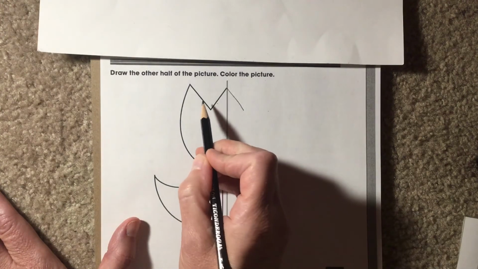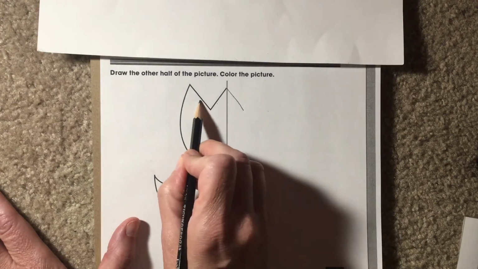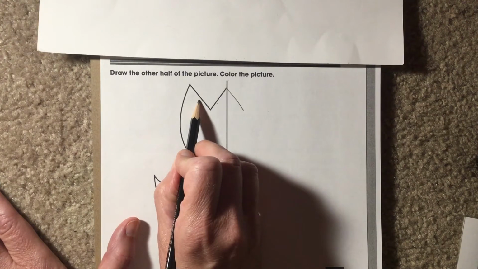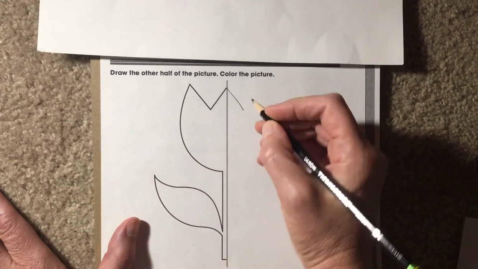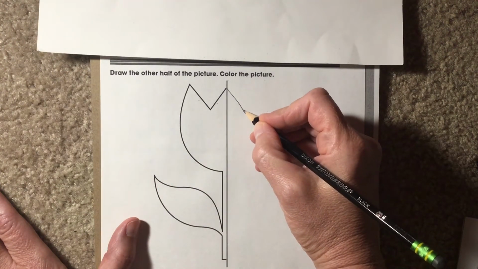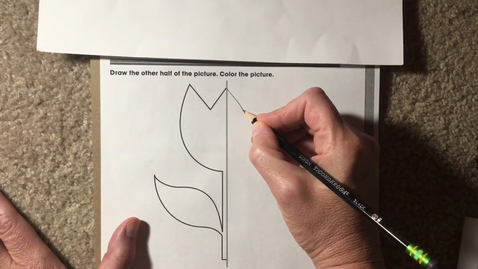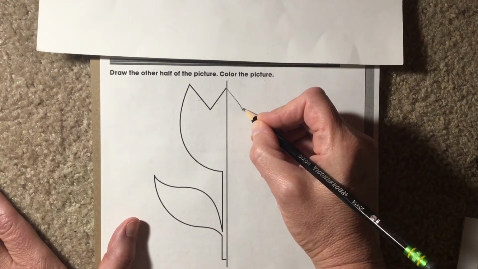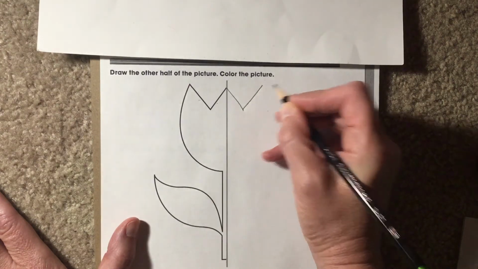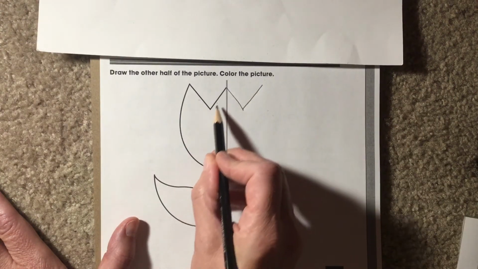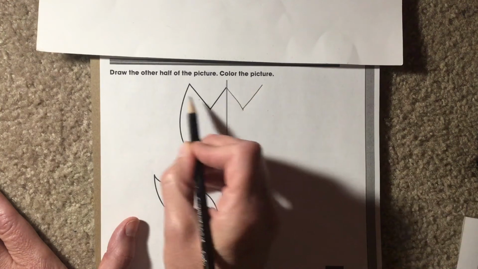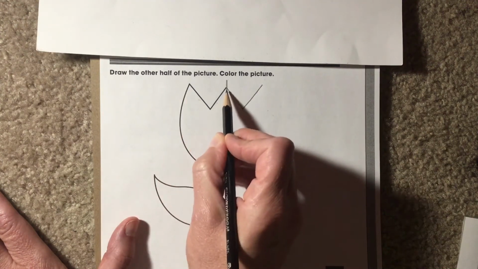Now there is another diagonal line right here. I'm going to draw a diagonal line in the opposite direction as a mirror image. It kind of makes a W or two V's.